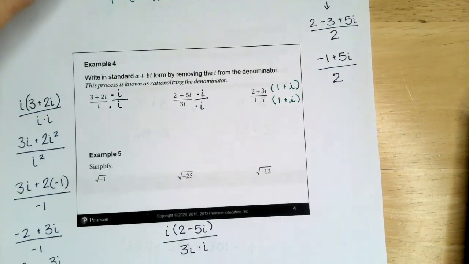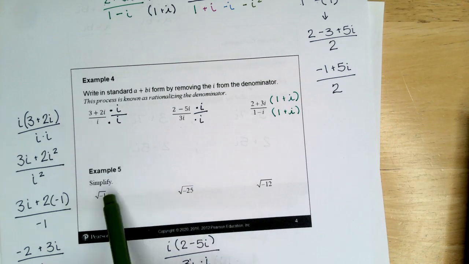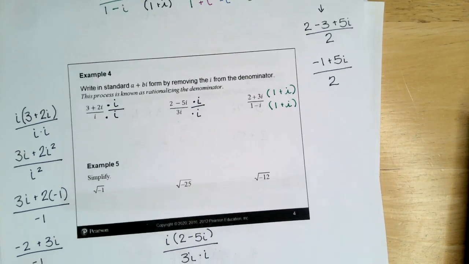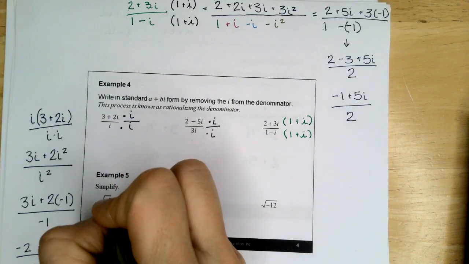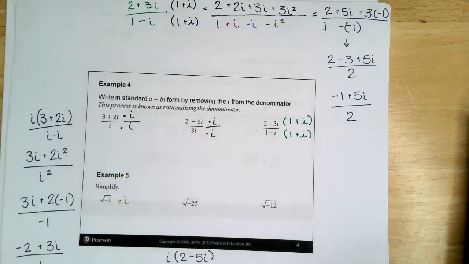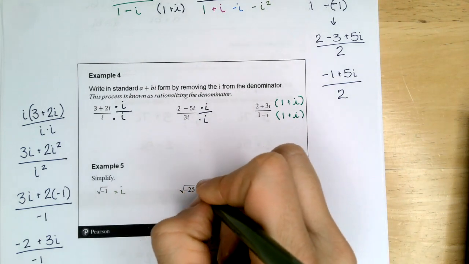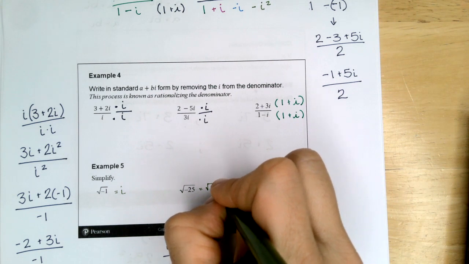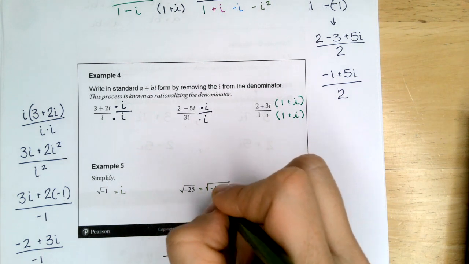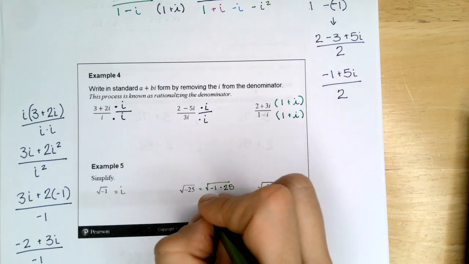All right, so for these next 3 examples, we are just taking a negative under an even root and translating it to a complex number. So the square root of negative 1 is i. Done. The square root of negative 25 is the square root of negative 1 and positive 25. The square root of negative 1 is i, and the square root of 25 is 5.